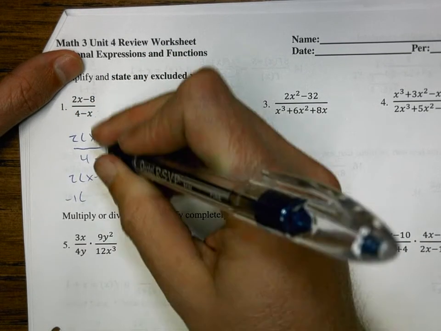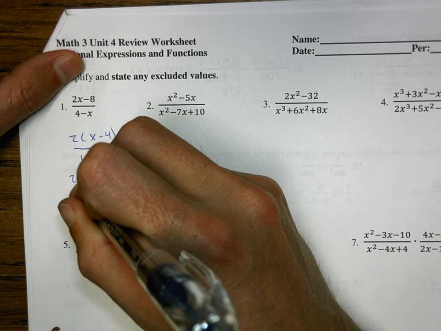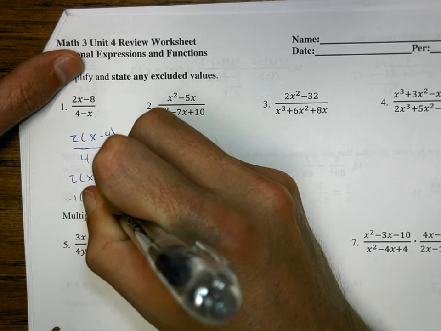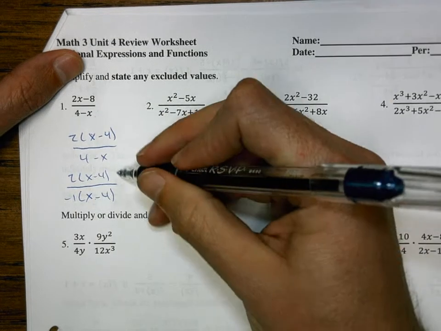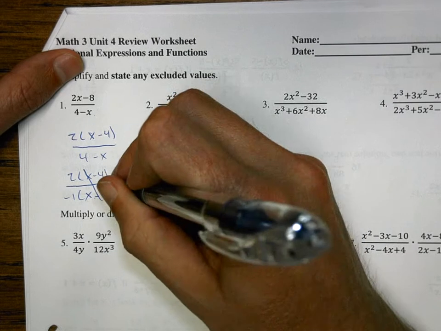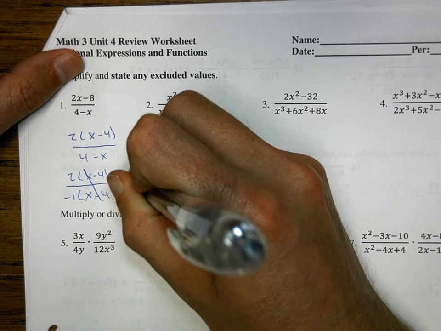So when I do that, negative x divided by negative 1 is positive x, and 4 divided by negative 1 is negative 4. And since they're the same top and bottom, we cancel. And 2 divided by negative 1 is a negative 2.